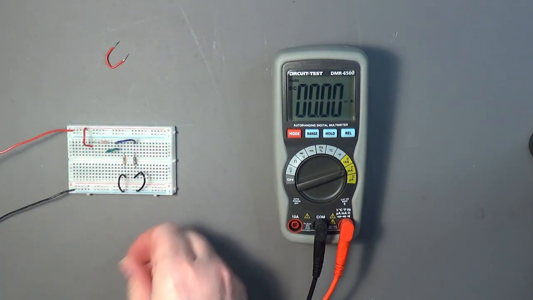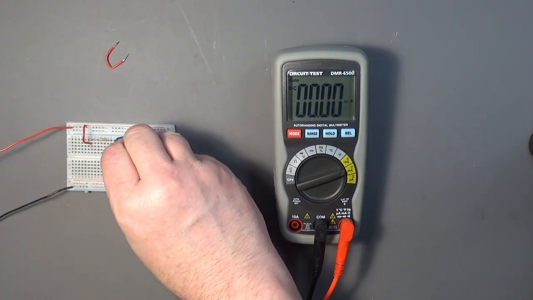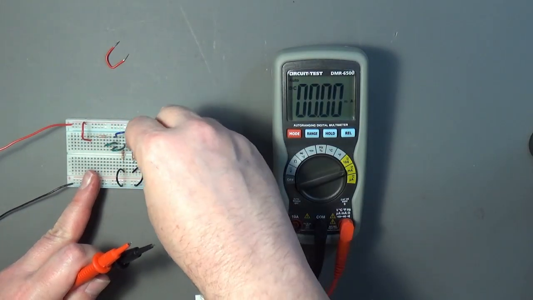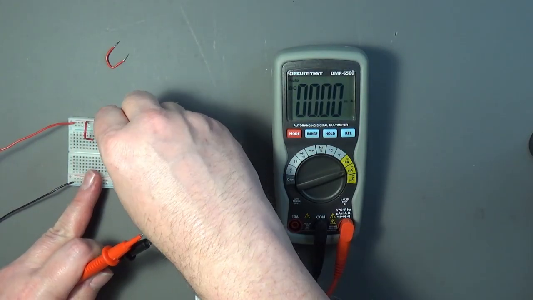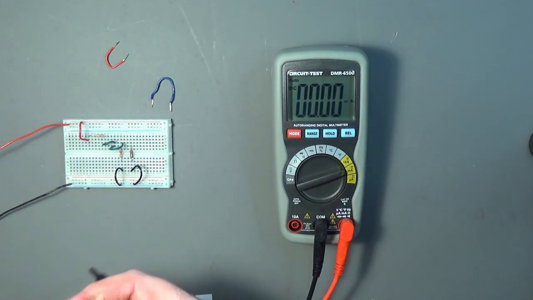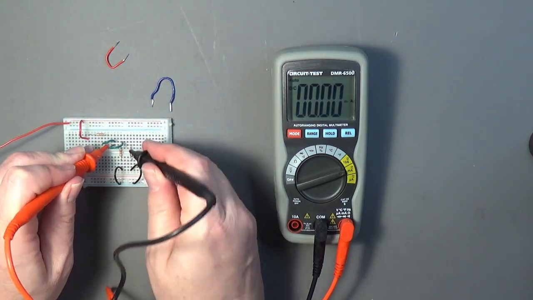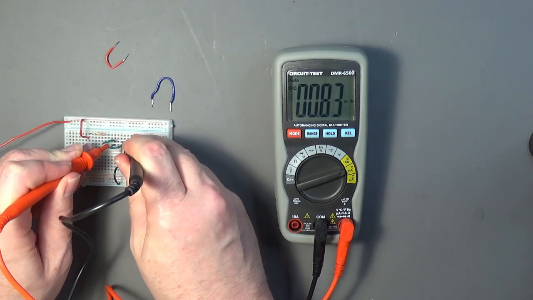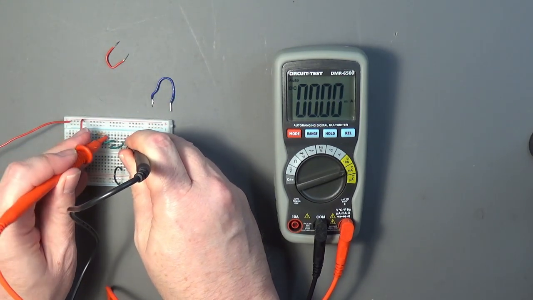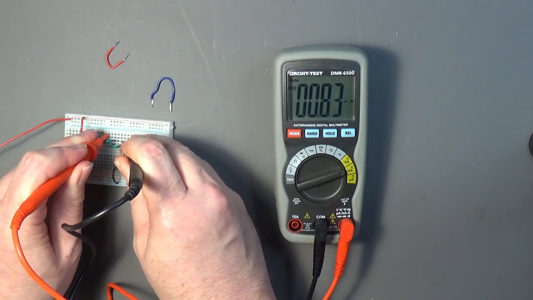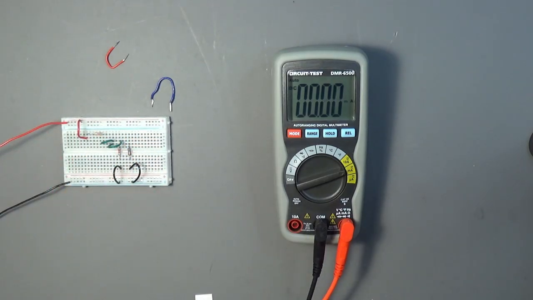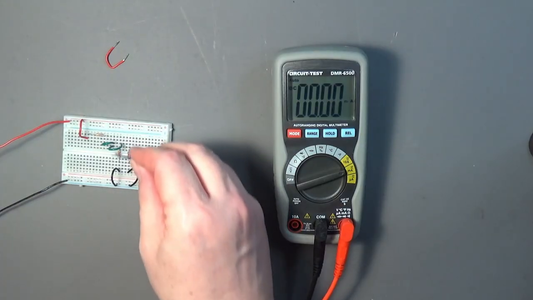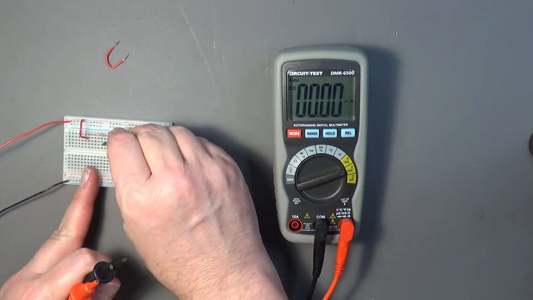So it's lower than our current going through the whole circuit. And let's try this one here. Again it will be lower, and it'll probably be considerably lower. 0.83 milliamps it looks like. Let's double check. Yep, 0.83 milliamps. Now if you add that up with our 2.6 here, we'll get the total current for the whole thing, just like we would in a regular parallel circuit.